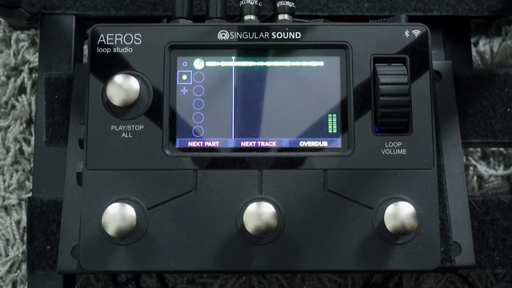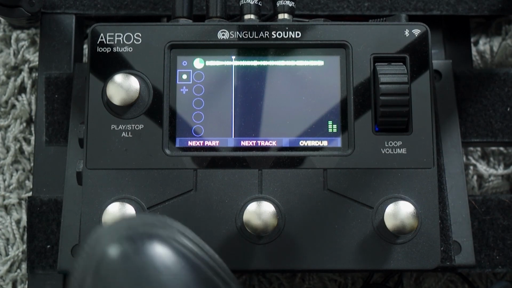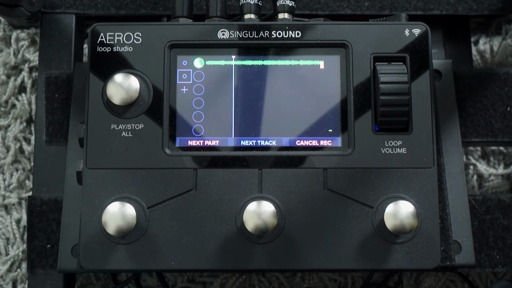Right? So now if I want to cycle through those, I can click on next part and I can record a third section of my song if I want, but I can click again and go back to the first section, which was my verse, right?